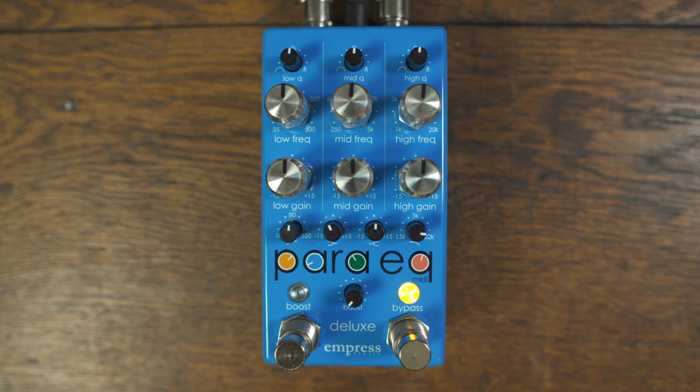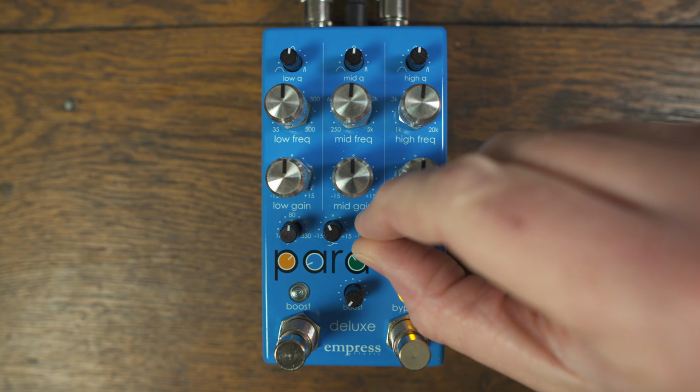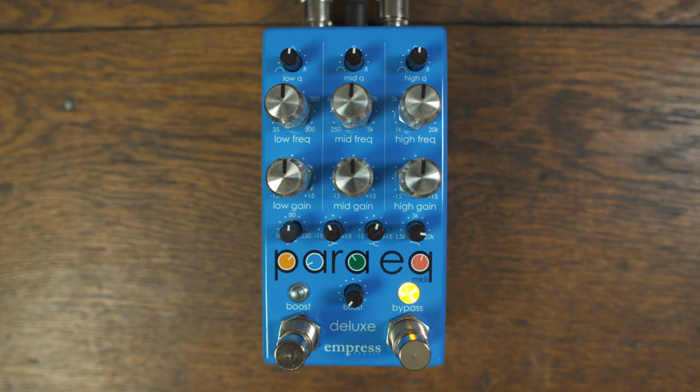Again, here we're making more gentle type tweaks. We're just taking a little off here and there, maybe adding a little bit. Maybe we want to add a little bit of highs. That's giving us some really nice sparkle, some good definition there.